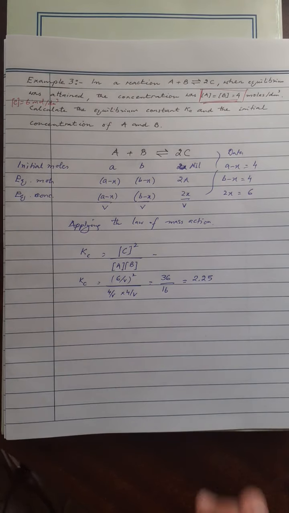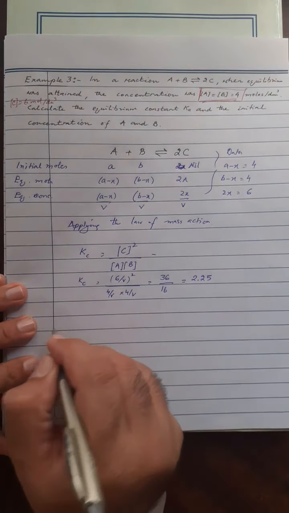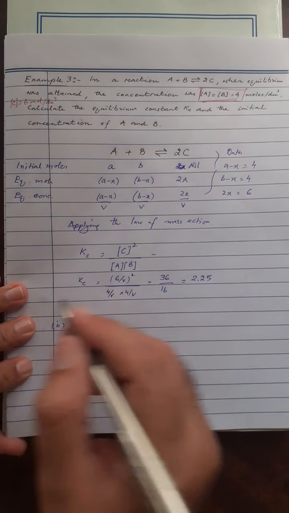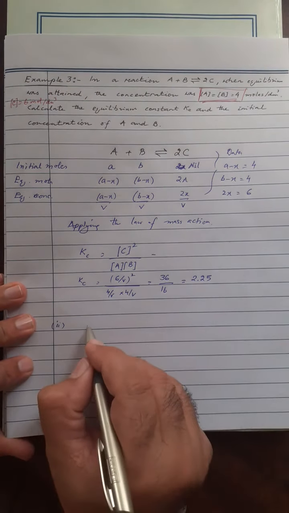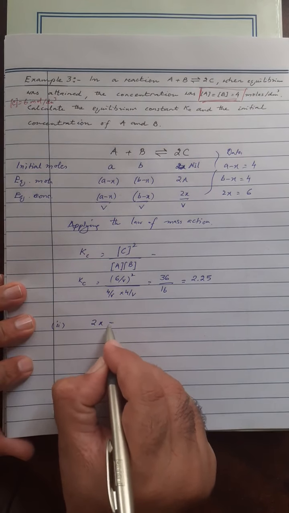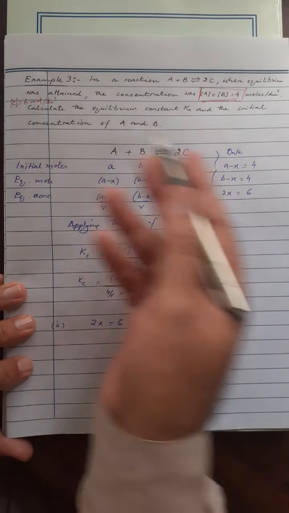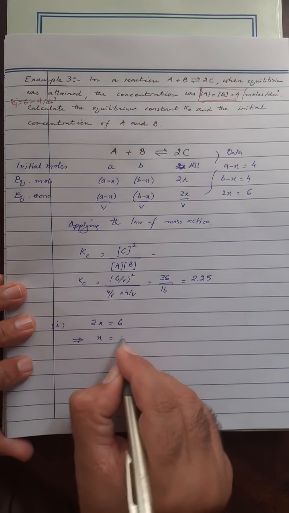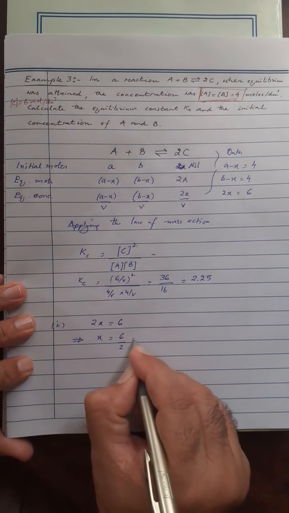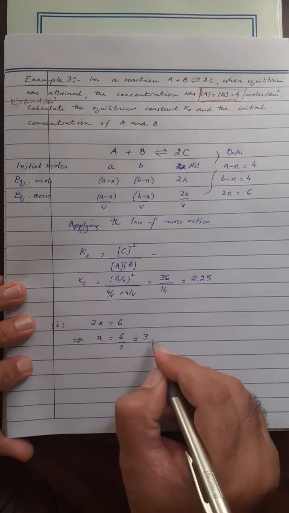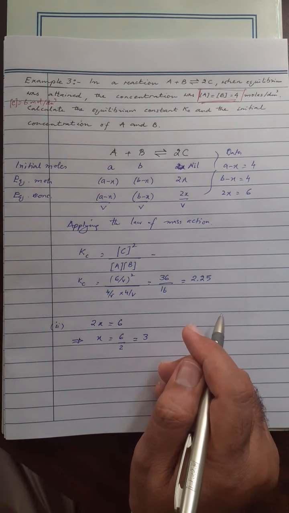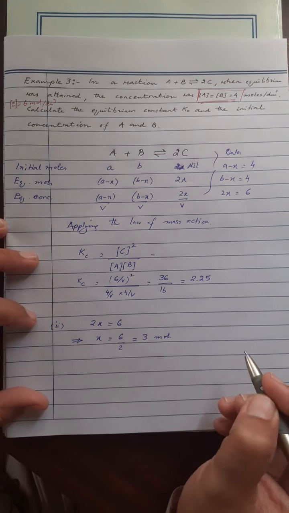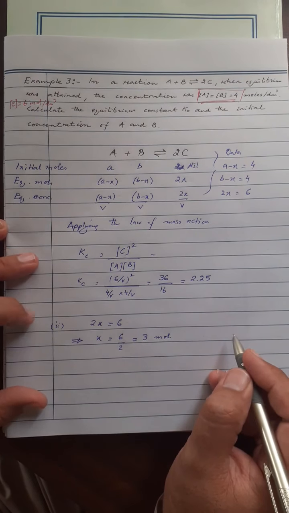Now this is the first part, finding Kc. Second part is to find the moles of A and B. Now, if the 2x was 6, as given in the question, what will be x? 6 upon 2, which means 3. So x is basically 3 moles. I hope you get me, right?